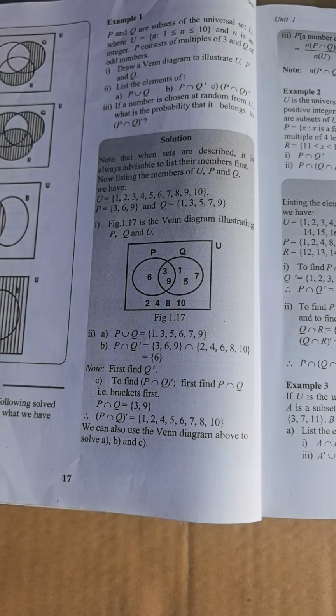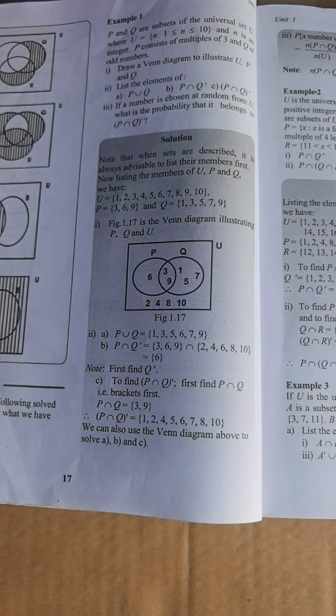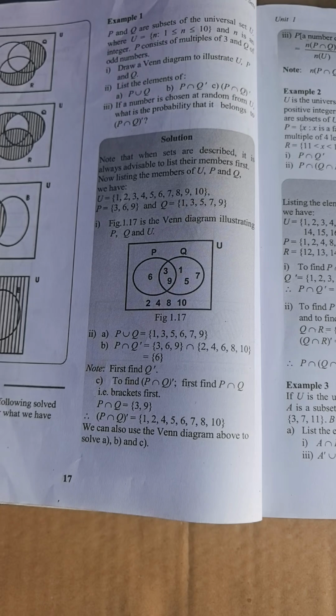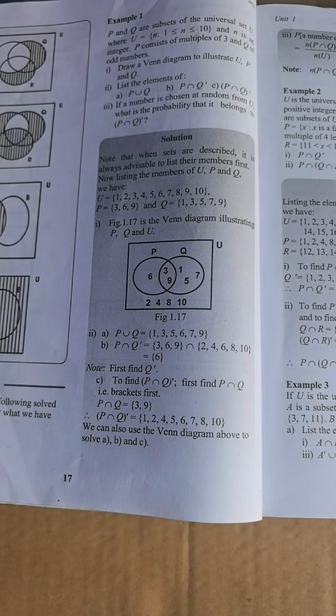Now when you move to P, multiples of 3, we know multiples of 3 starting from 3, 6, and 9. Why is the limit here? Because P, the multiples of 3, starts from 3. So even though from the universal set we have 1, 2, 3 up to 10, there's a constraint here. It starts from the multiples of 3, then it will end at 9. Why? Because that's the limit. 10 is an even number.